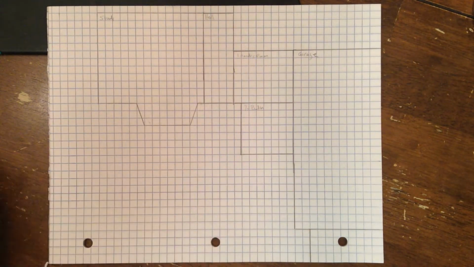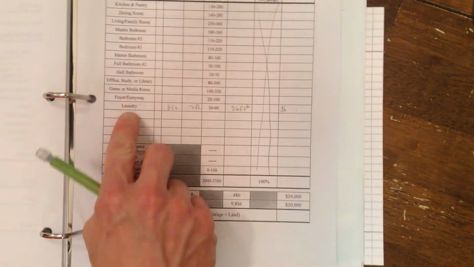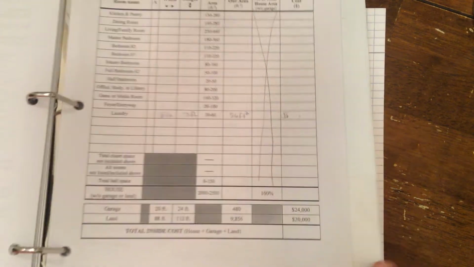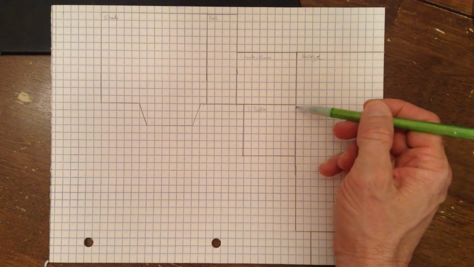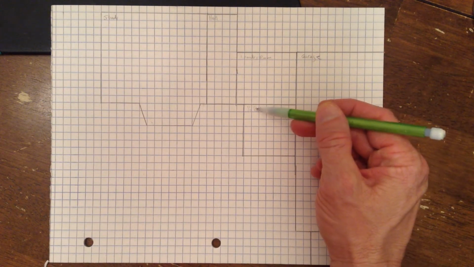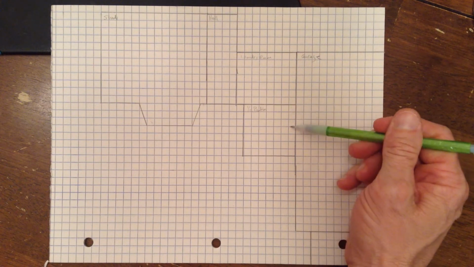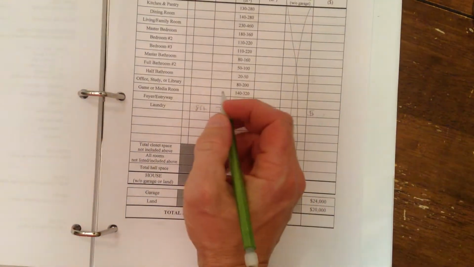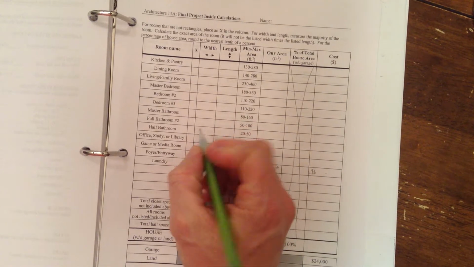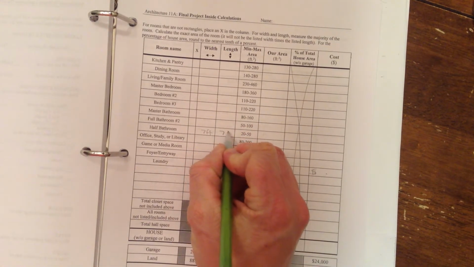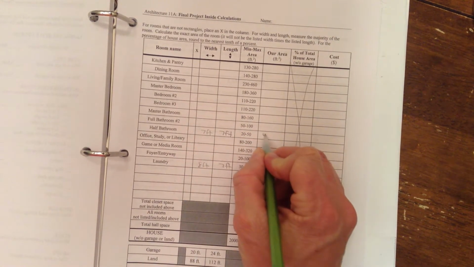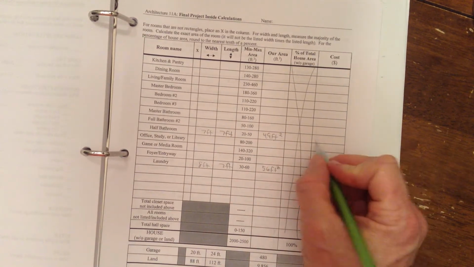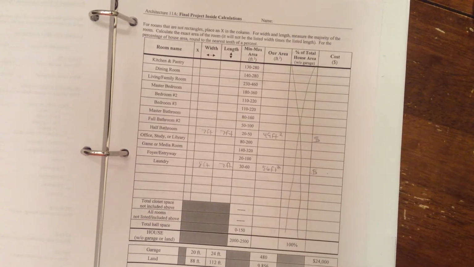For my half bath, I figured out that a half bath right here says that it can be between 20 and 50 square feet. So I made mine 1, 2, 3, 4, 5, 6, 7 wide by 1, 2, 3, 4, 5, 6, 7 tall. So I got a 7 by 7. So 7 feet by 7 feet gives me 49 feet squared, and then I would multiply that times $125, and I'll get my cost. Okay?